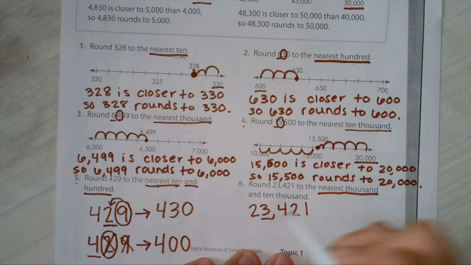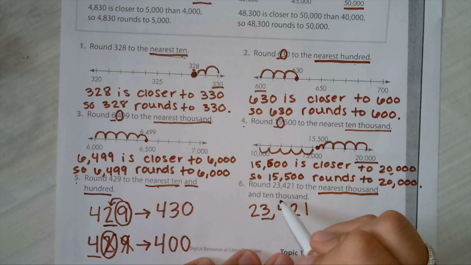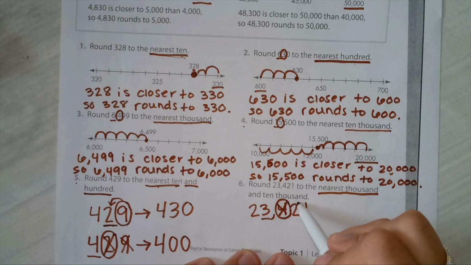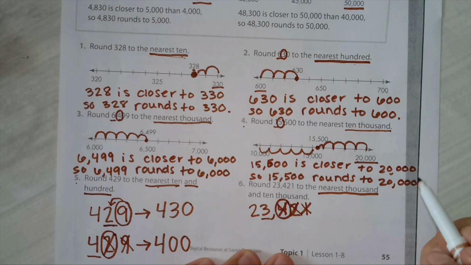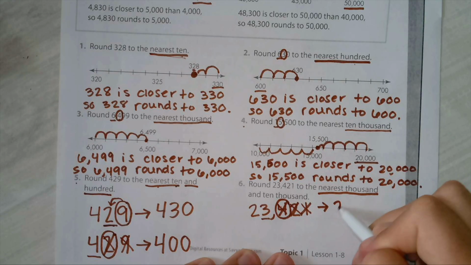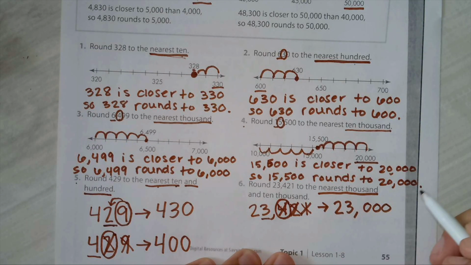There it is. I'm going to underline it. To round this score, I must look before. And that is 4 or less. We're going to let it rest. We're going to get rid of those. The nearest 1,000 will be 23,000.